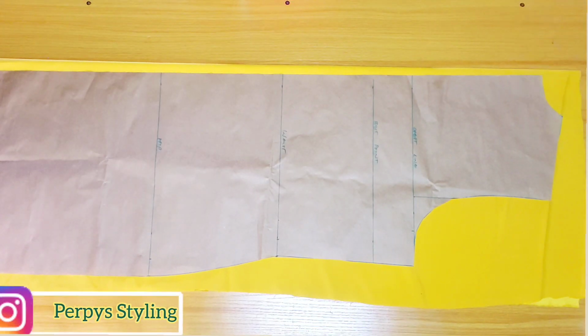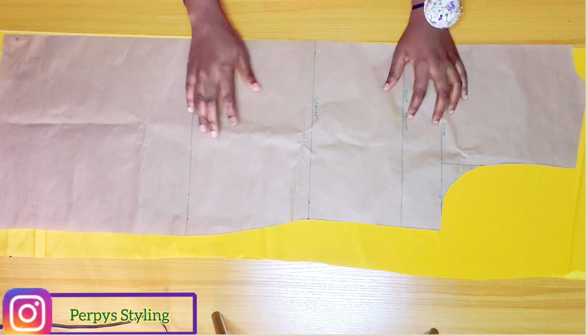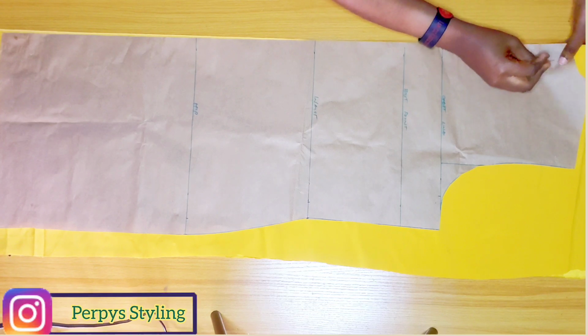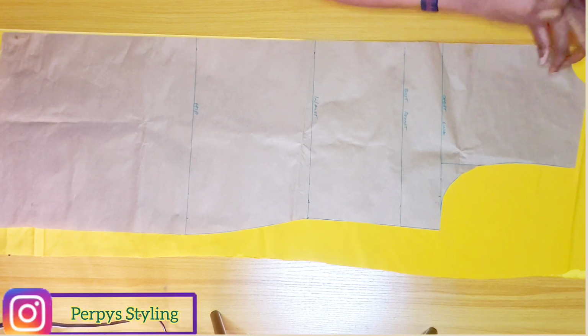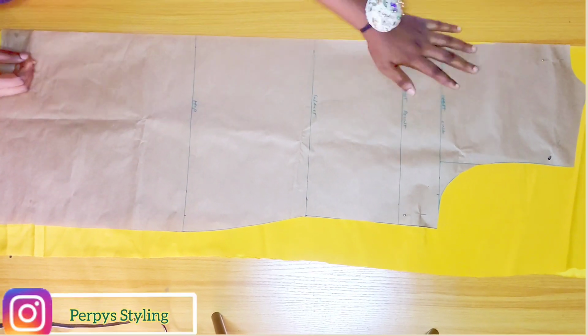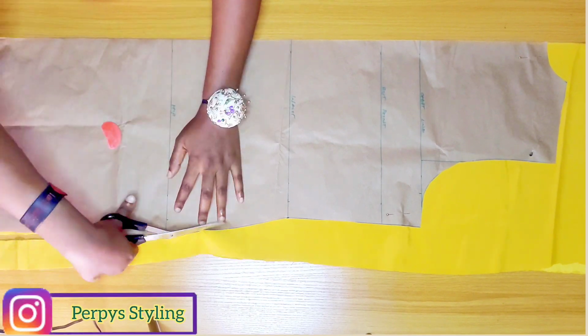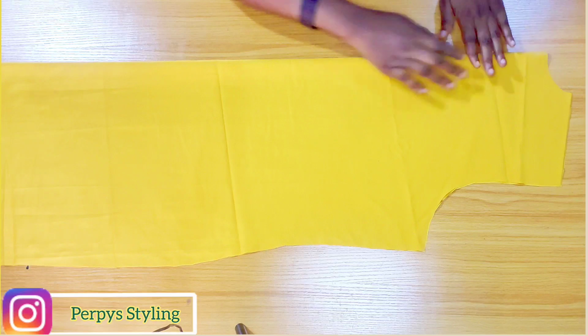So here I've gone ahead to fold my fabric into 2. Okay, we're going to be cutting out the back part of this dress first. Here I'm holding my pattern with pins, and then I'm going to cut this out. Okay, this is the back piece. It's not going to have any zipper or anything at all. So this is it when I'm done cutting it out.